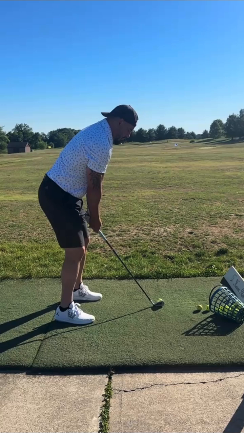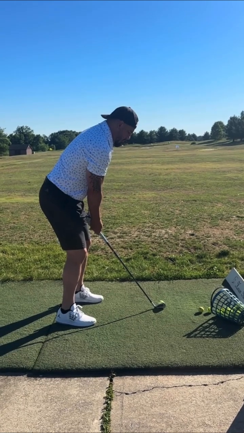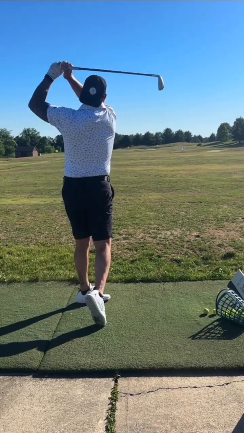So at a high level, those are some of the bigger things that we saw in the physical assessment. And so now we'll look at the swing and we'll try to connect some of those dots to what we're seeing in the swing. So first I'll let it run full speed. Okay, there's the swing full speed.